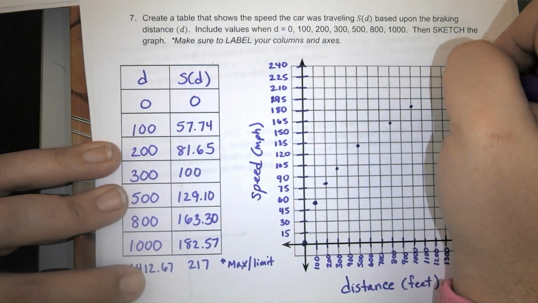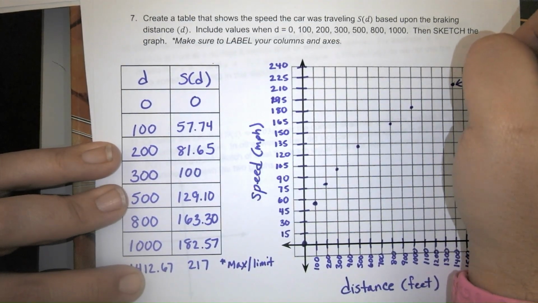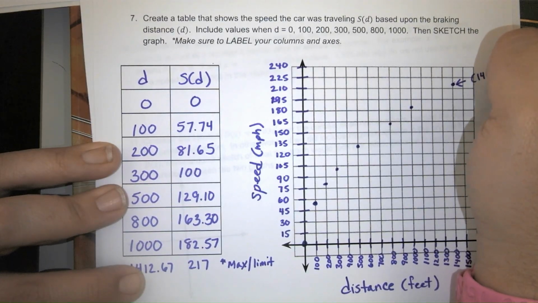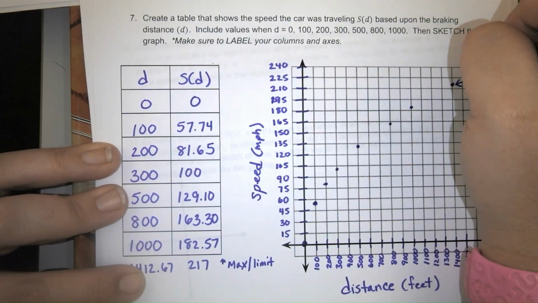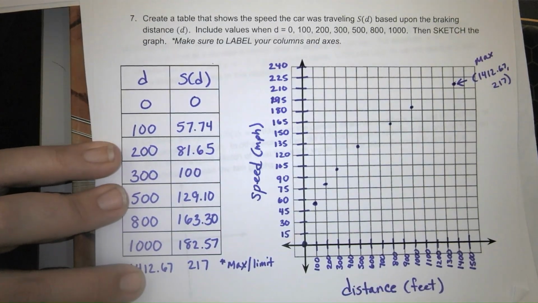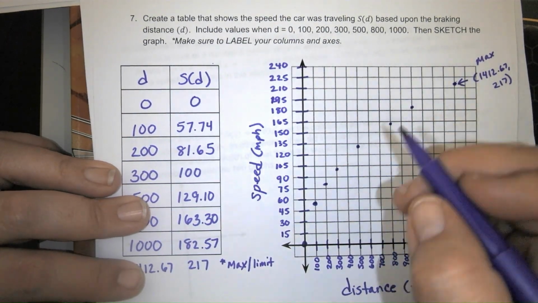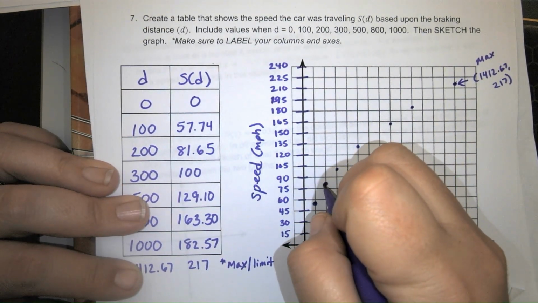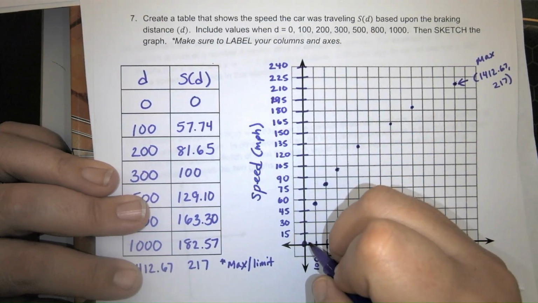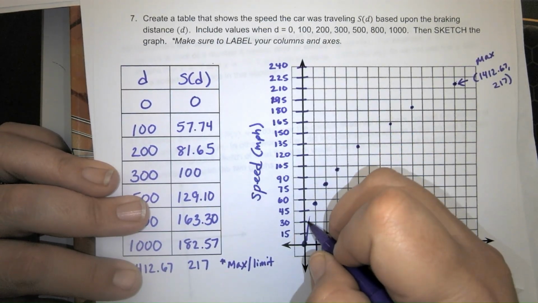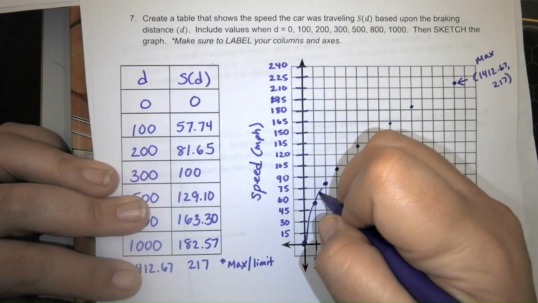So this is our max, which is 1412.67, comma 217. So when I go to connect my points, I can't go past this with an arrow. I have to stop there. So I may have to make my dots a little bit bigger because I'm afraid that when I connect my points, you'll lose them. We're just going to do a quick soft sketch, connecting them, looking at the pattern that we see.